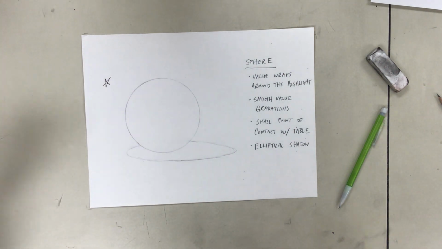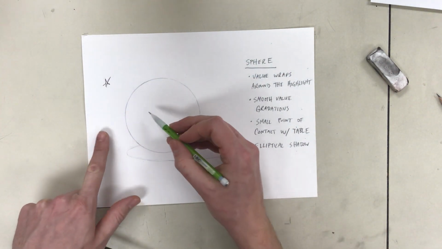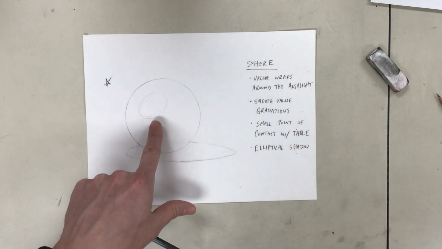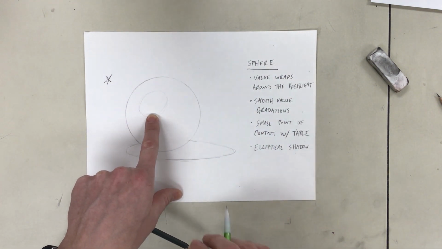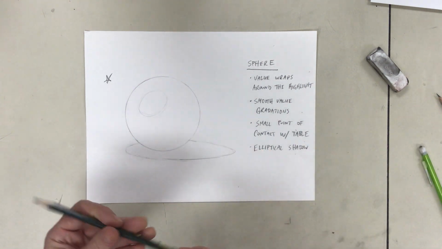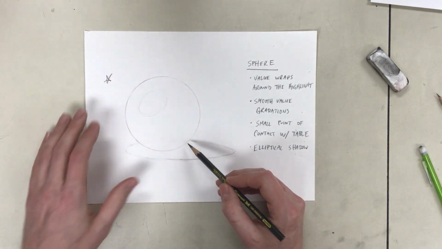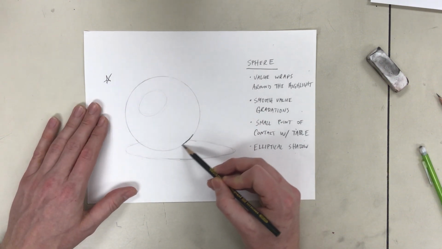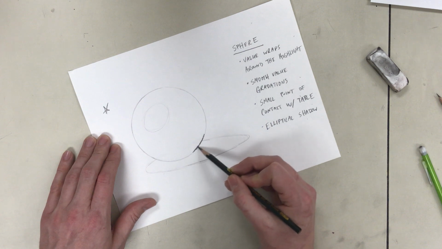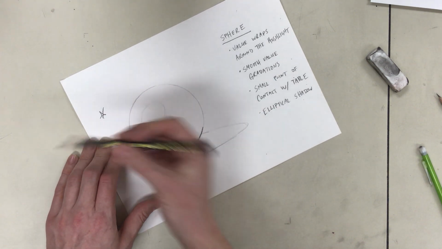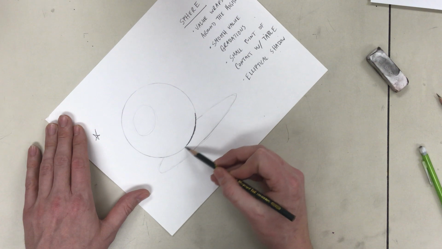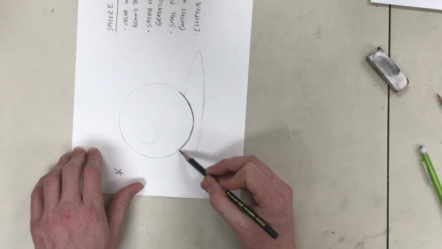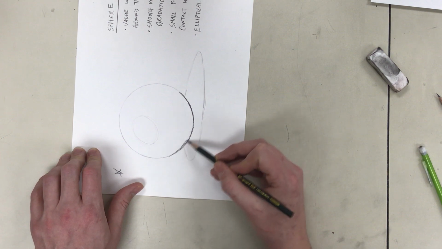So the highlight of this sphere is going to be approximately right here. So I'm not going to eventually have this be visible. I think I'm going to actually use an eraser to go up to that and erase that so that the value makes the transition and I don't have any lines in there. I am starting on the darker side of the sphere with a 6B pencil. And what I'm going to end up doing here with the shading is it sort of starts with this sort of crescent moon shape.